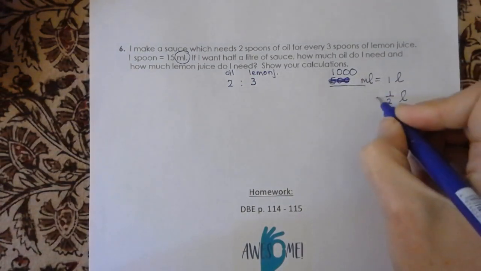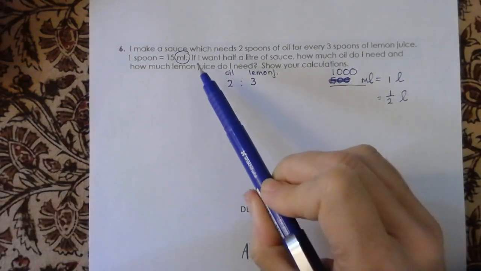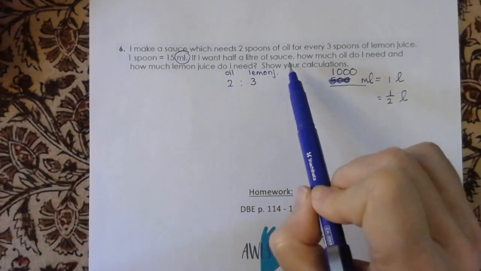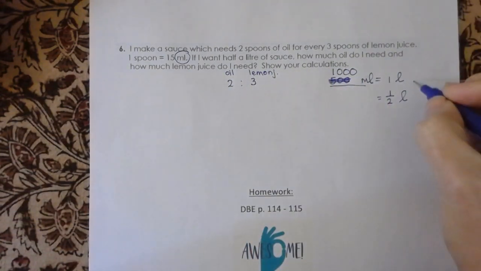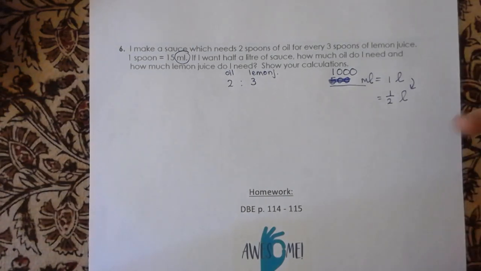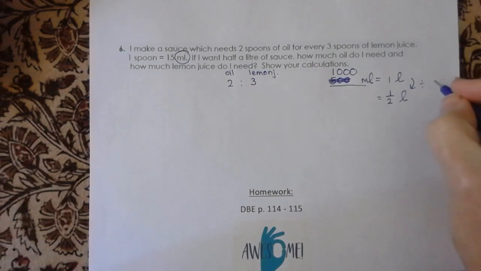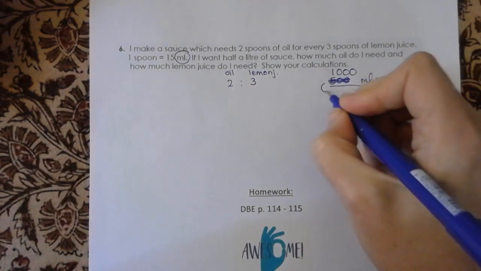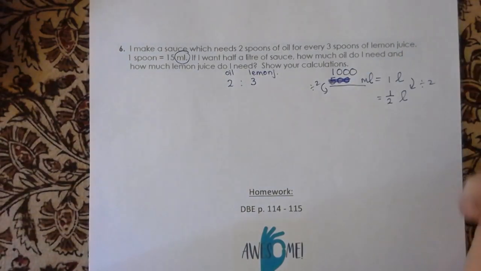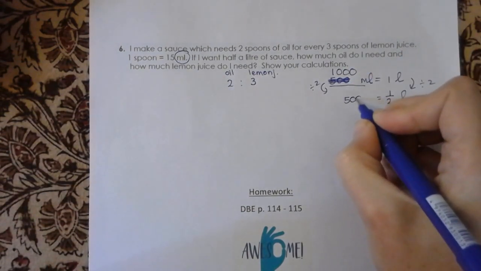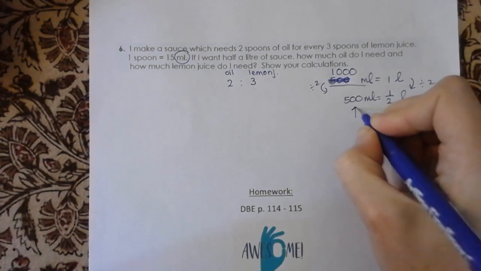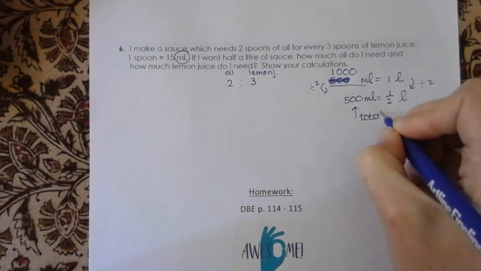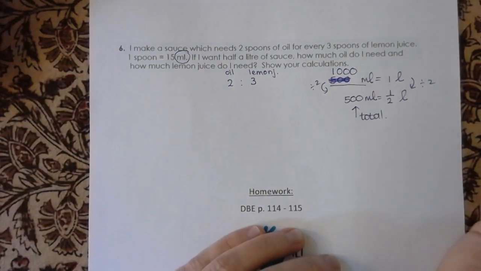So half a liter is what they are asking me. If I want half a liter of sauce, how much oil do I need and how much lemon juice do I need? So the liter changes to half. How do I change 1 to become half? I divide by 2, or I half it, right? So what is 1000 divided by 2? That is 500. So 500 milliliters equals half. And this is what I need. That is my total number that I want to get to when I'm making the sauce.